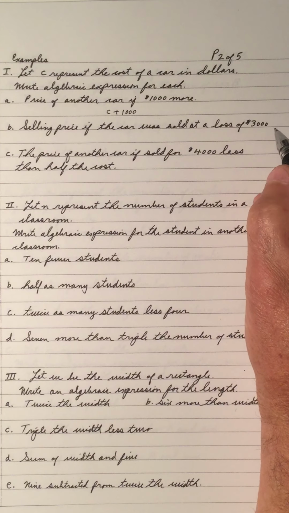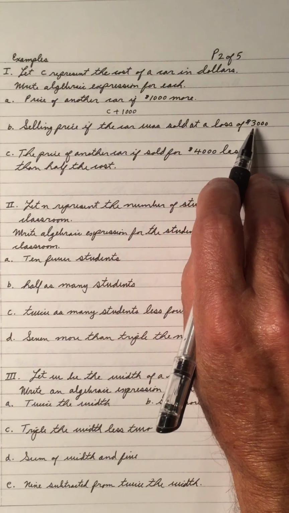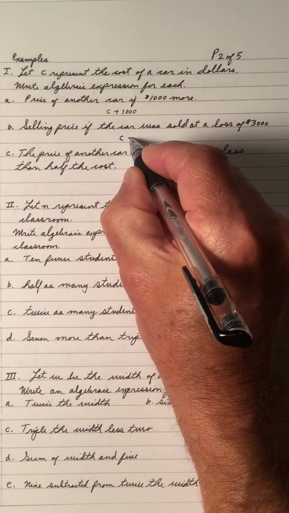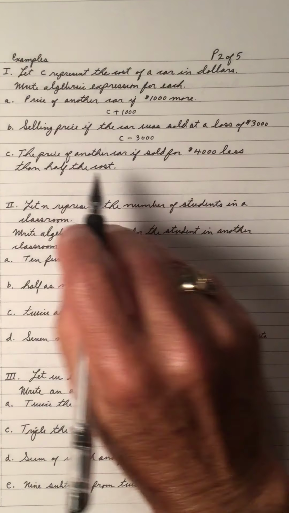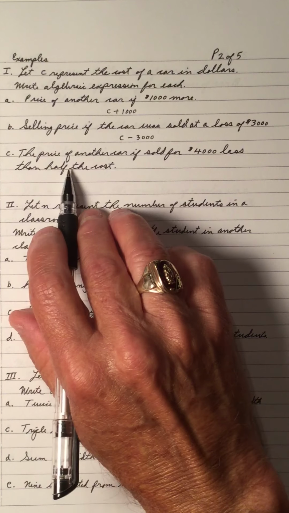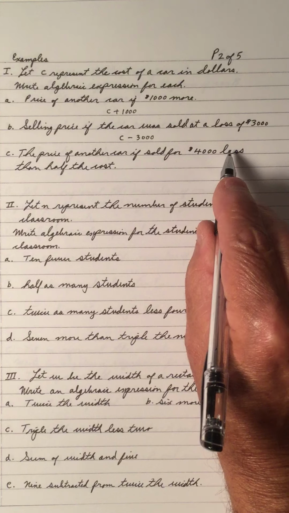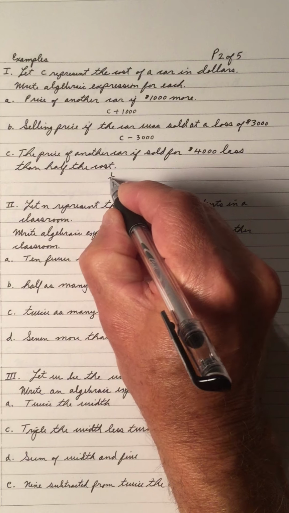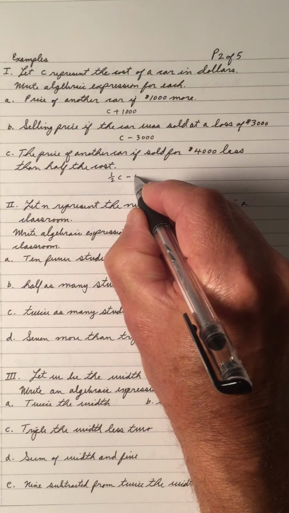1,000 is in dollars. B, the selling price if the car was sold for a loss of $3,000. So the cost of the car is C, a loss is a minus, so it's C minus 3,000. C, the price of another car sold for 4,000 less than half the cost. So half the cost, notice you have less than, so less than reverses the order. Half the cost is a half C, and less than is subtract, so it's a half C minus 4,000.